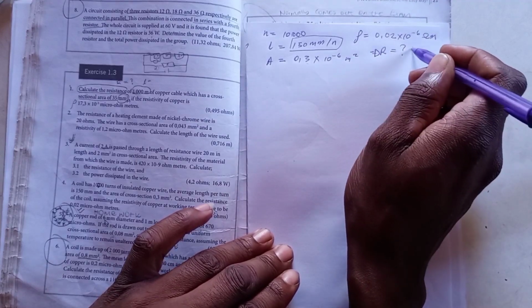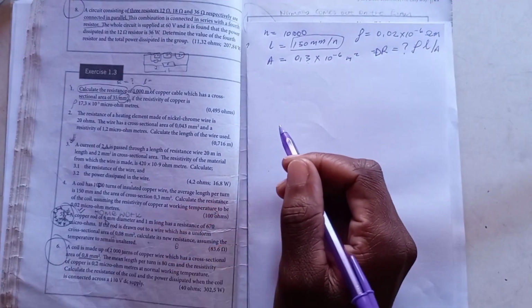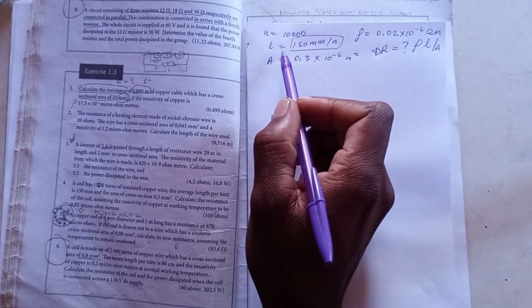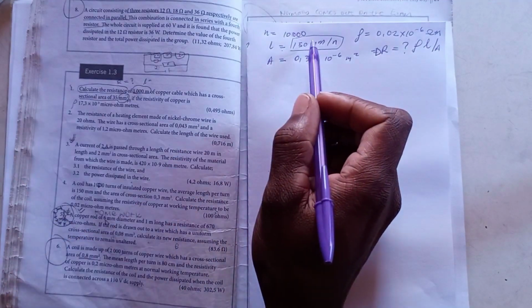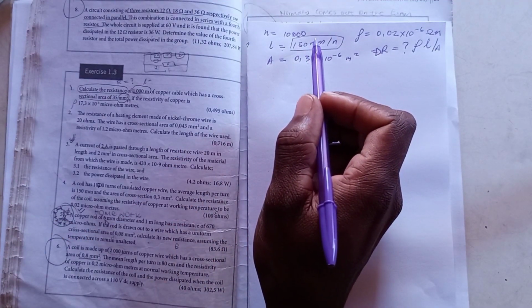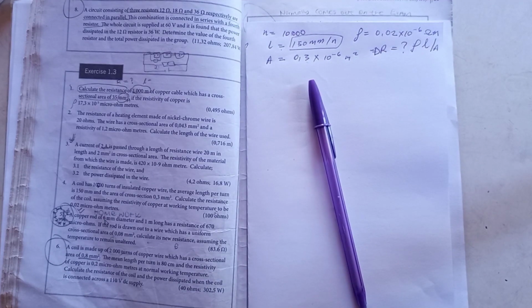This is the unknown, and it will be calculated by this formula. Our problem is with L per 10 turns in millimeters. I have another coil.